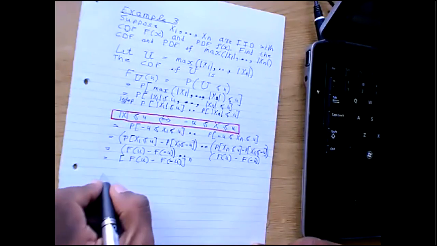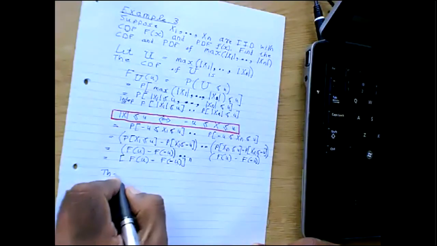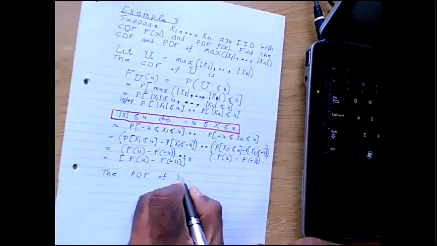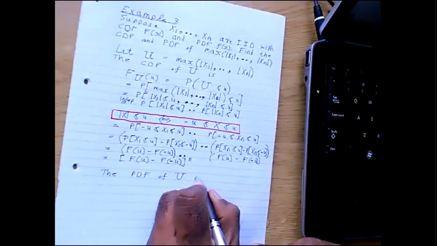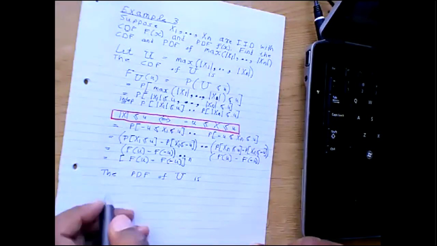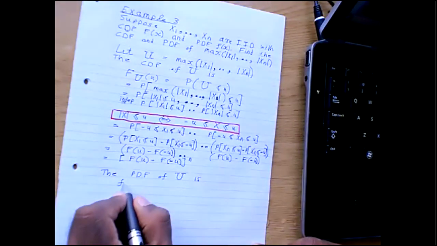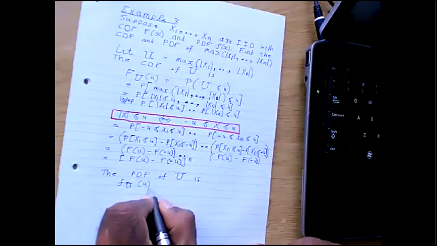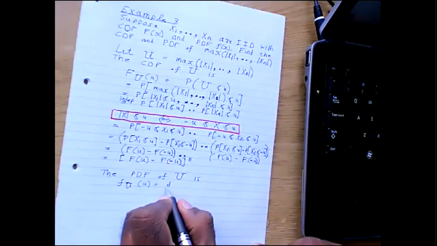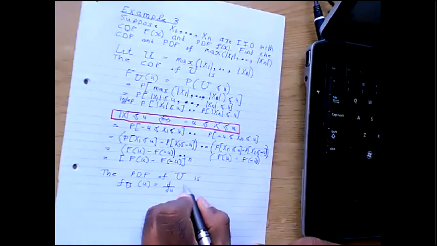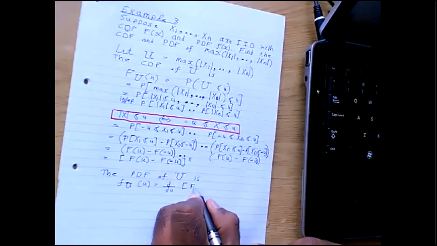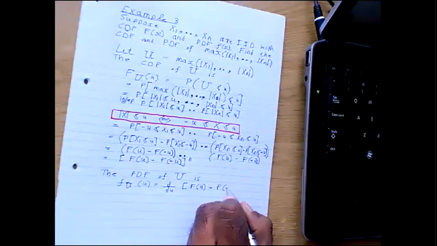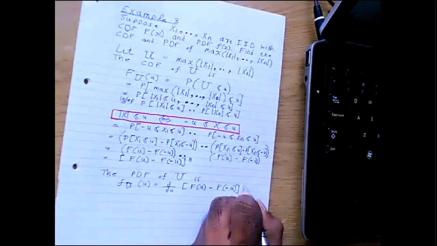Okay, now to find the PDF, you just need to differentiate this, right? So I'm going to denote it by little f u, like this.